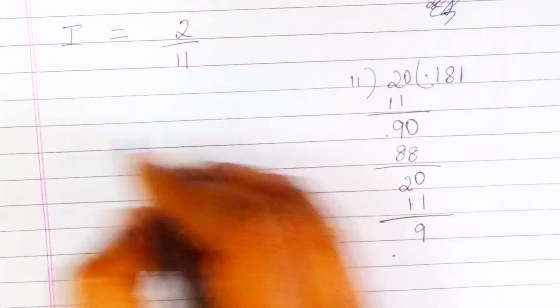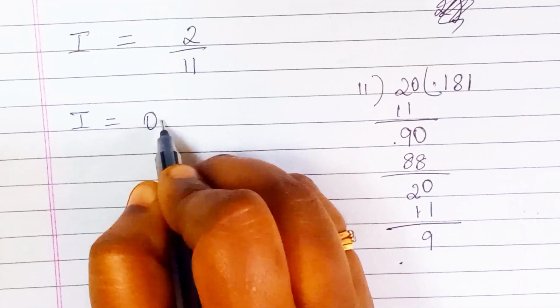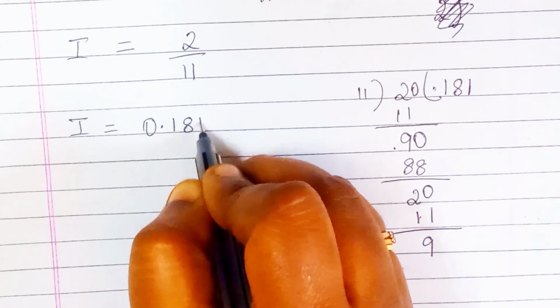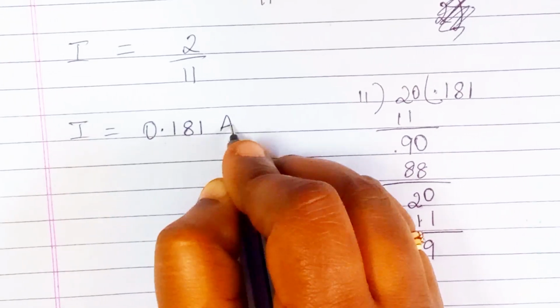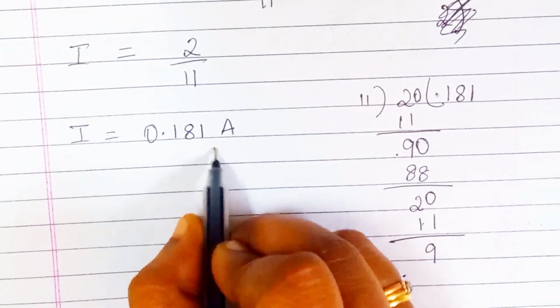So you must remember that I is equal to 0.181. So what is the unit for I? I is denoted by A. A is called your ampere.